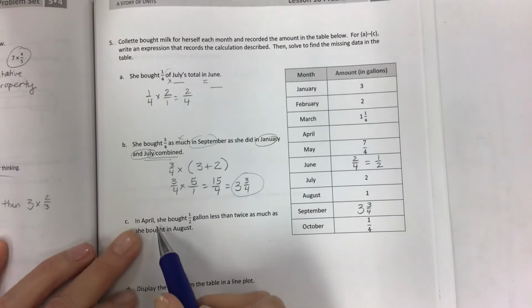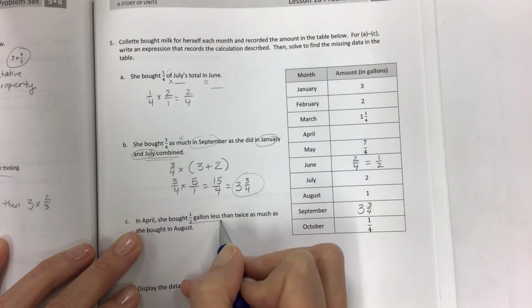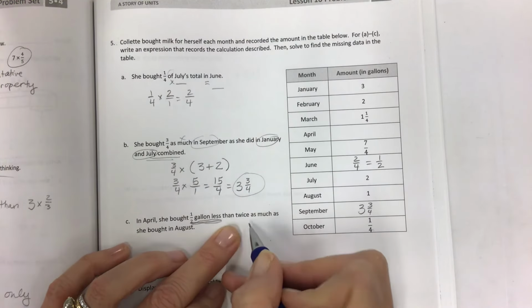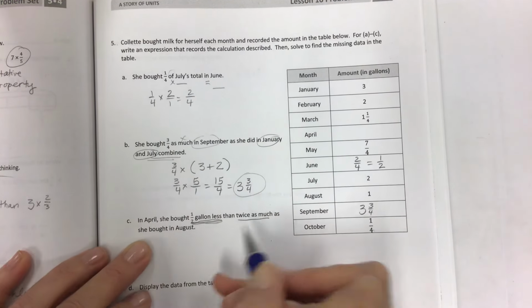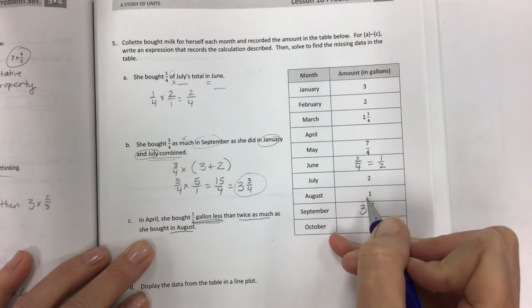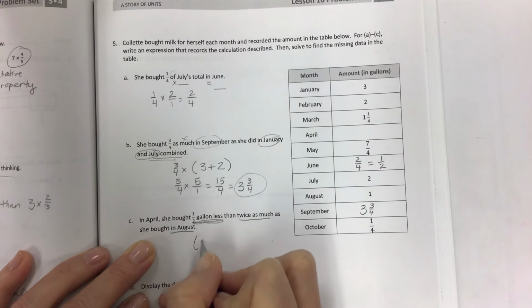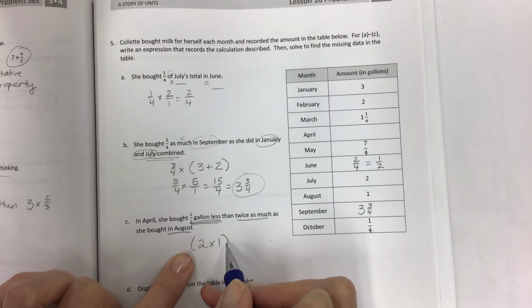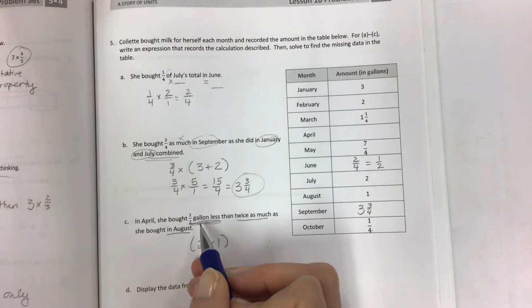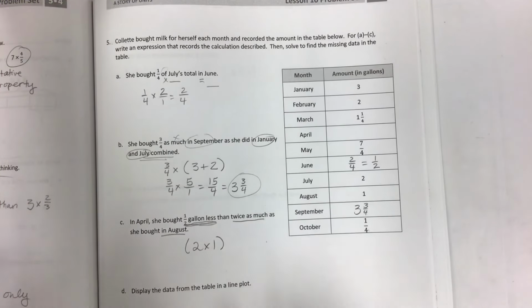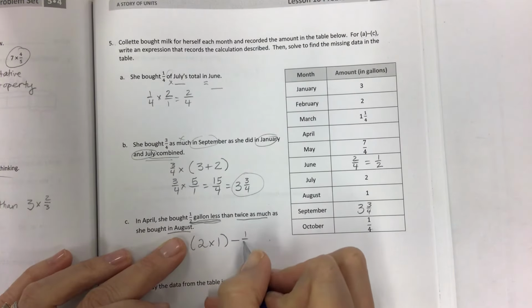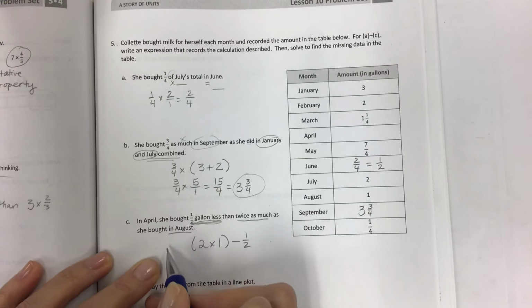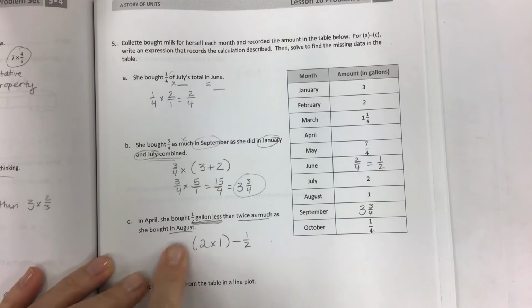Now in April, she bought 1/2 gallon less, so we'll have to take off the 1/2 gallon after we figure out twice as much as August. So, well, that's easy for August. Twice as much as August, first, put it in parentheses, and then a 1/2 gallon less. The only place you can do subtraction is to take it away from what you have. You can't put 1/2 minus. That would be totally wrong.